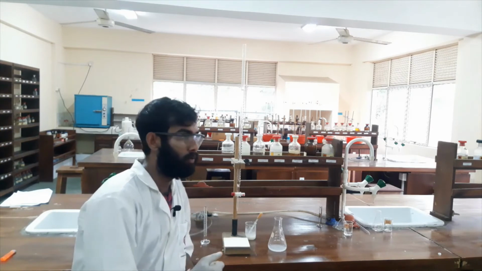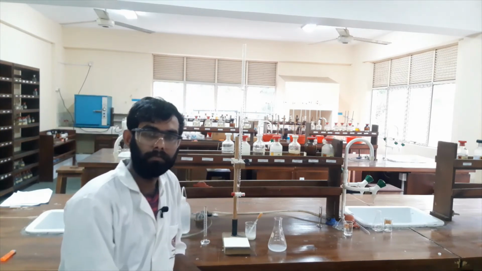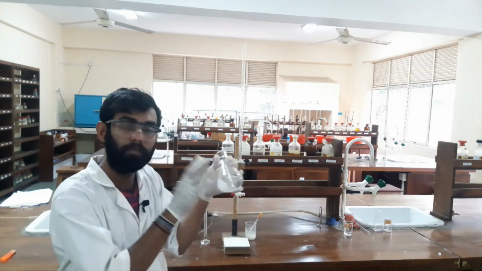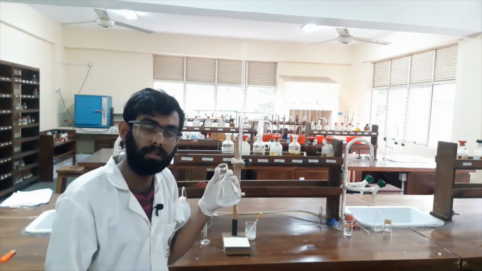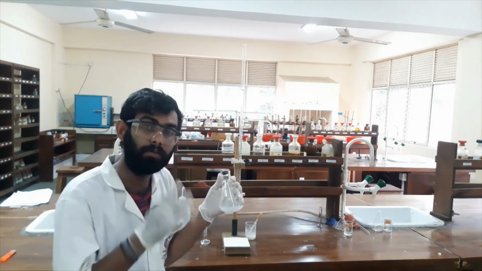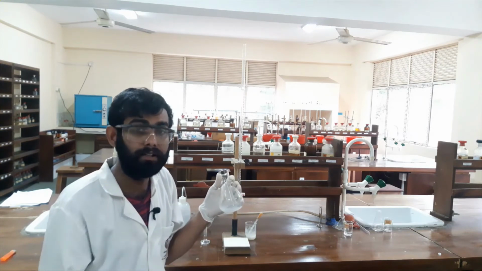Okay. So we can read the burette reading, but there were so many color changes. You saw that when we added potassium iodide into this copper solution, it was initially colorless, and it was converted into a brown or dark yellow color.